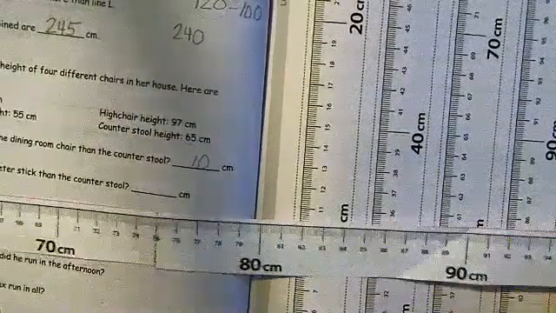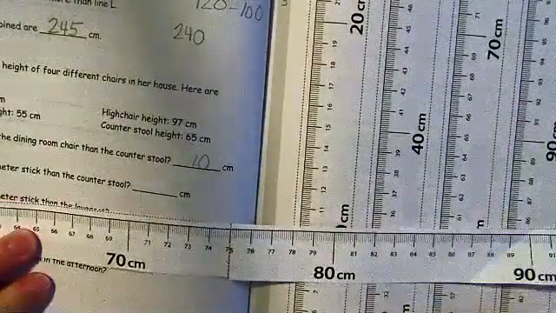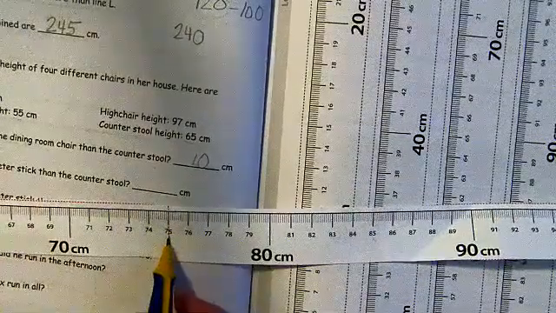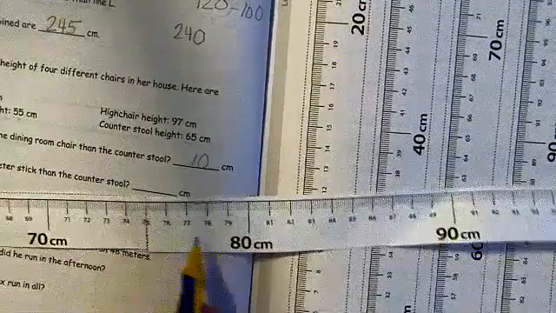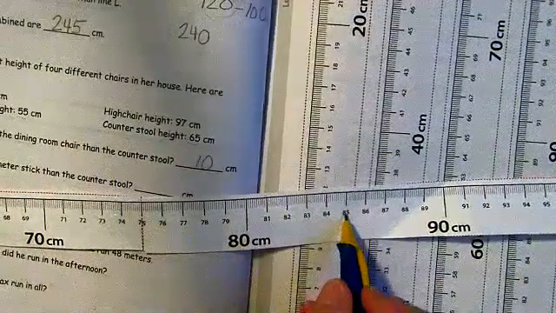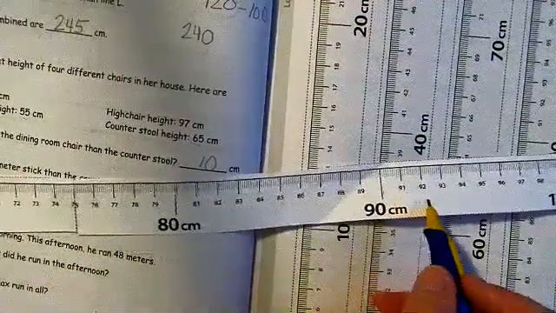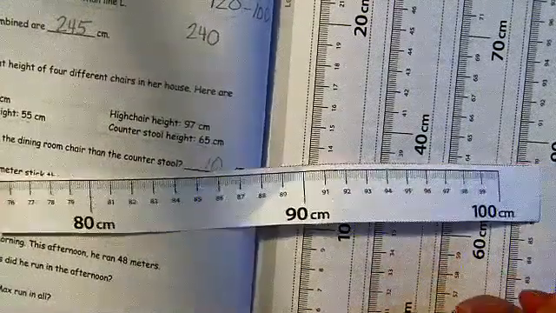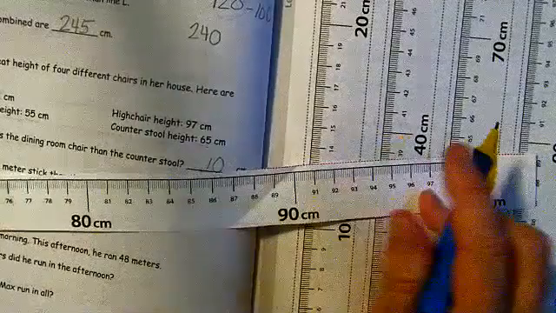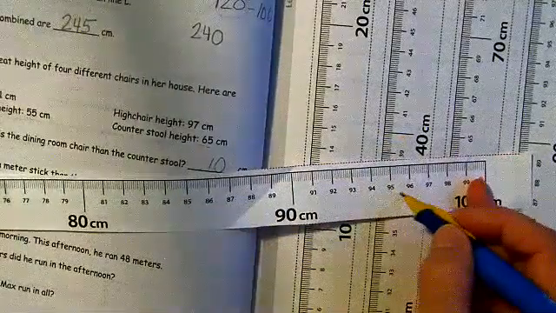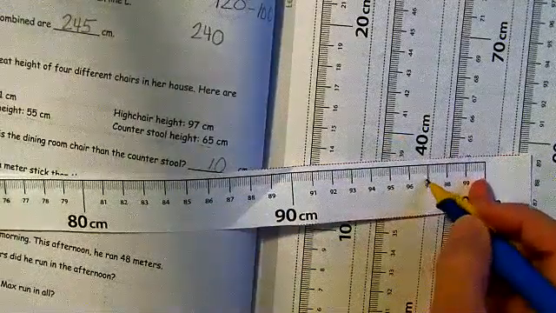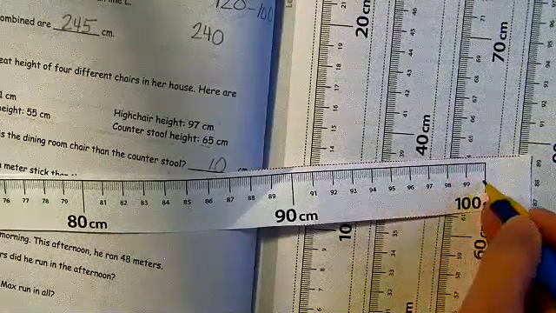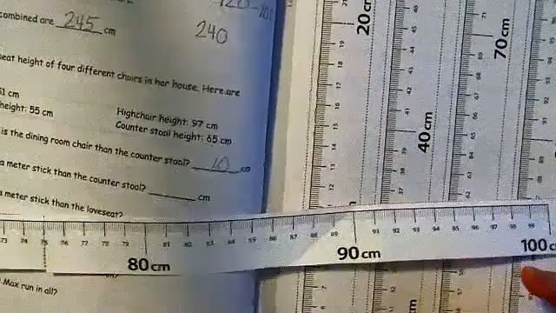Oh my goodness. Could we count by tens from 65 to 75? That's 10, 20, 30, and then we don't have another 10, so let's count on by ones. 31, 32, 33, 34, 35.